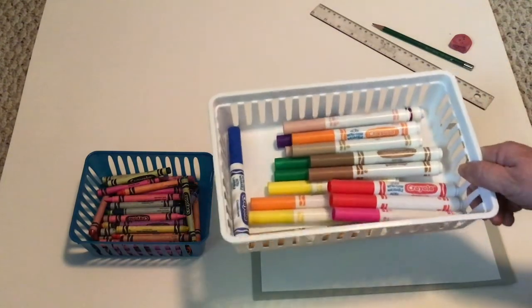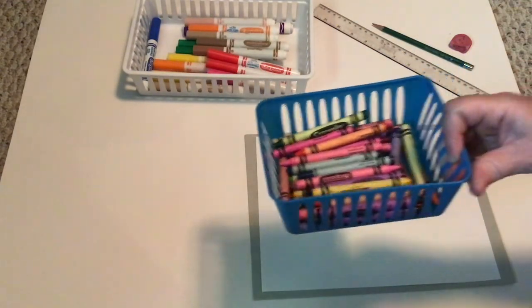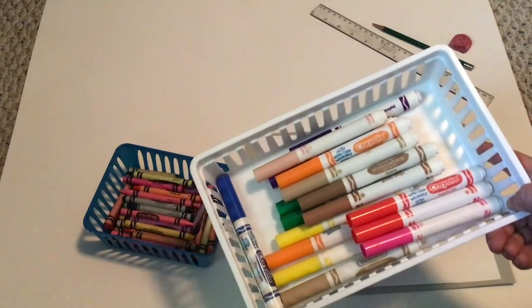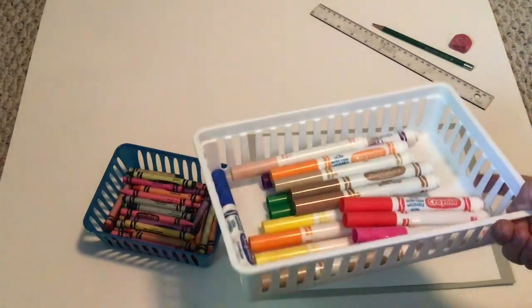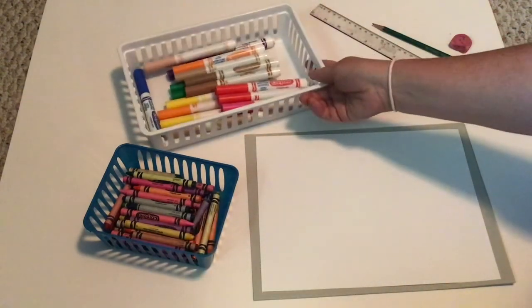And lastly, you're going to need markers. Now, if you don't have markers, you can use crayons, which are fine. I just want to use markers today because I'm in the mood for something really bright, and markers are very easy to color bright with. You don't have to press hard at all.